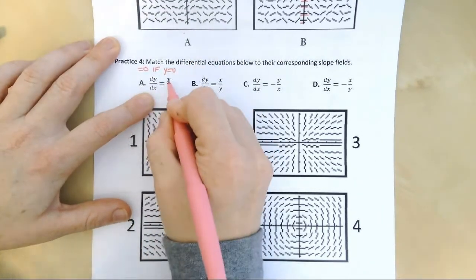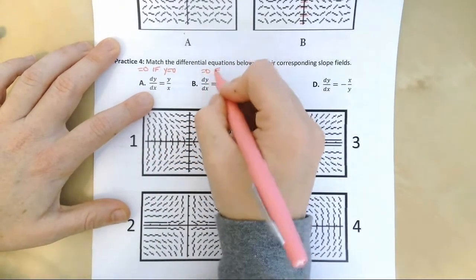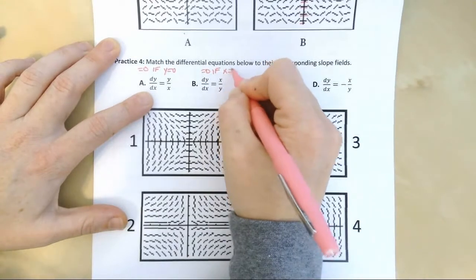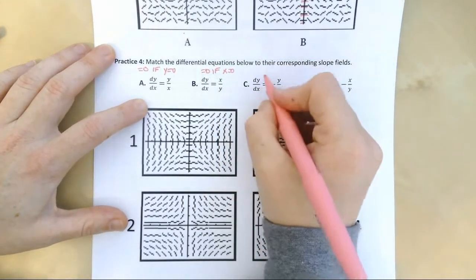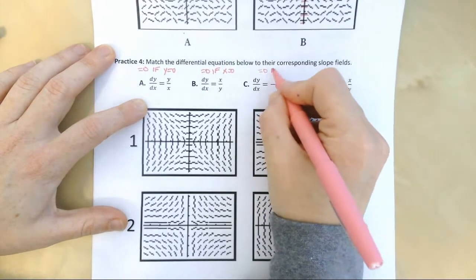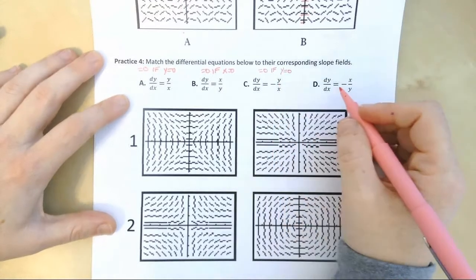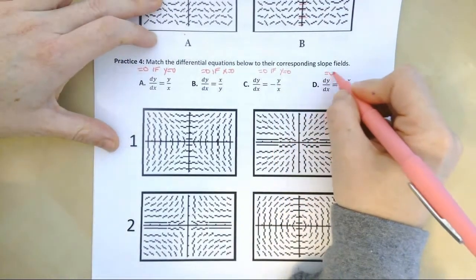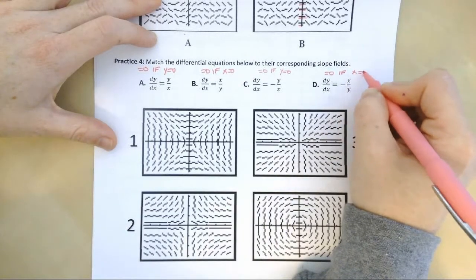This equals 0 if x equals 0, since the numerator is 0. And this one equals 0 if x equals 0, numerator equals 0 again.